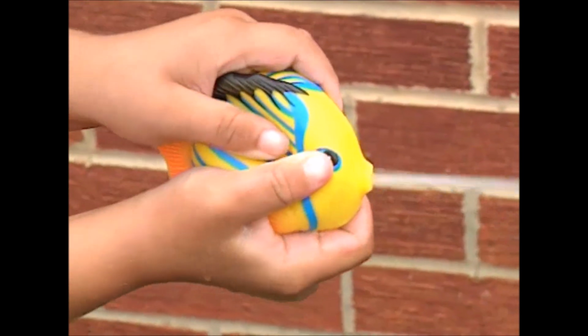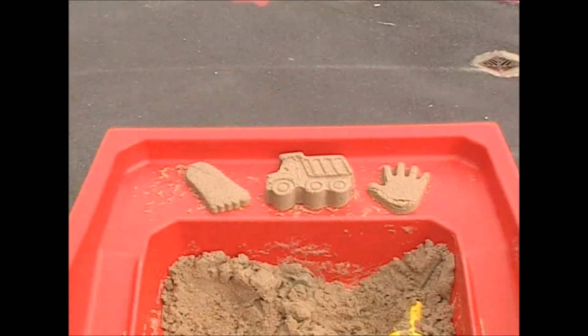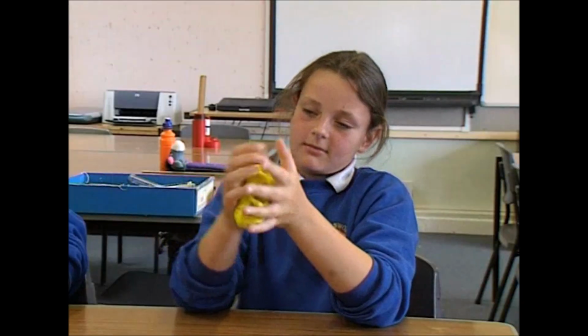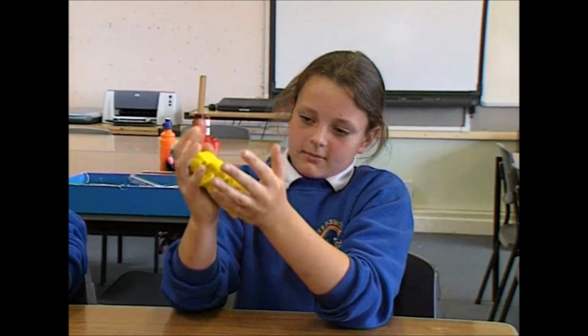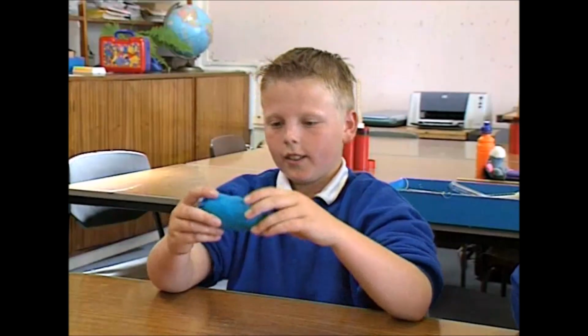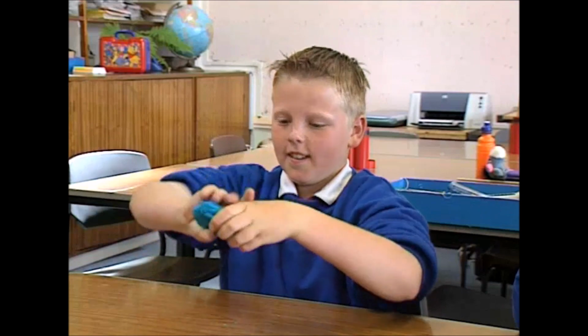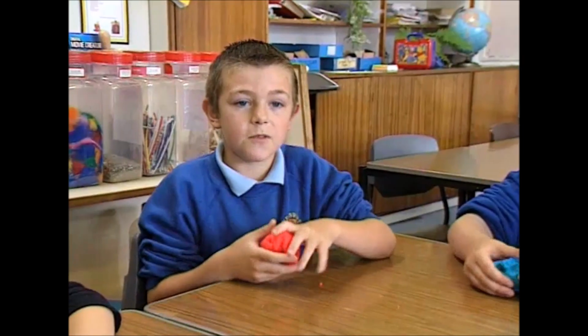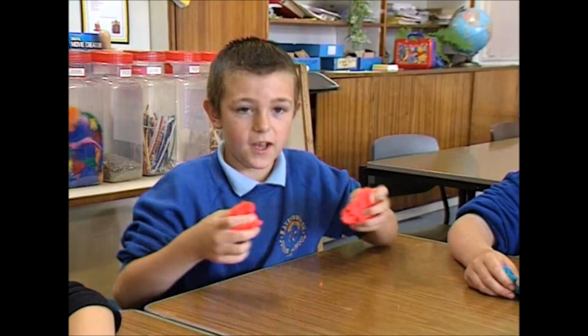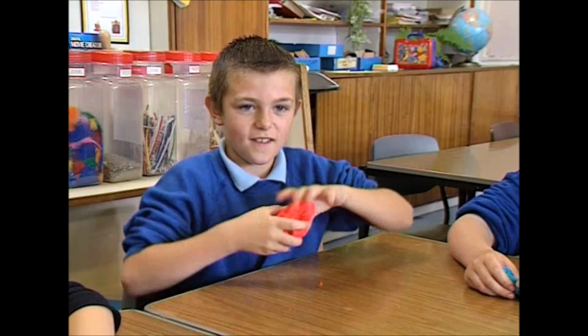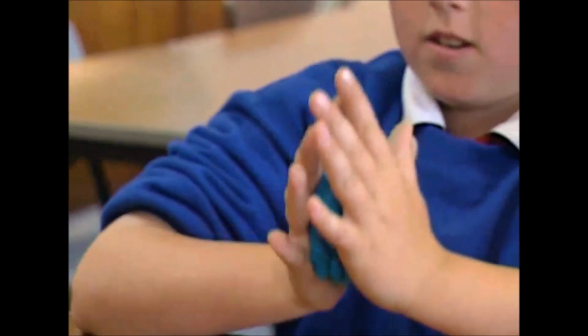Sometimes pushes and pulls can make an object change shape. Can you think of any examples like these? We can push and pull Play-Doh into new shapes. I'm going to change my shape by twisting it and squashing it. I'm going to change my shape by pulling it and pushing it. After I squash and squeeze it, it changes shape and it doesn't go back to its original shape. What else can we do with it?